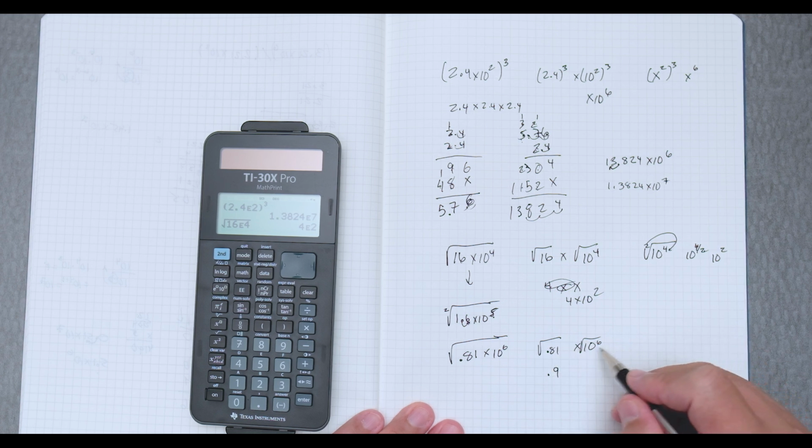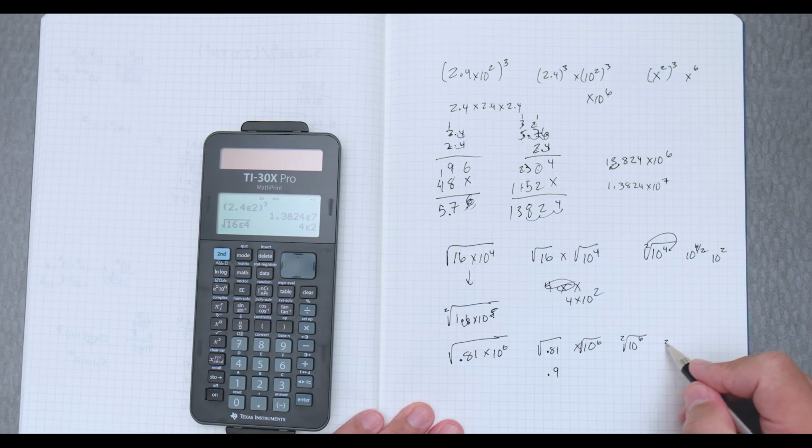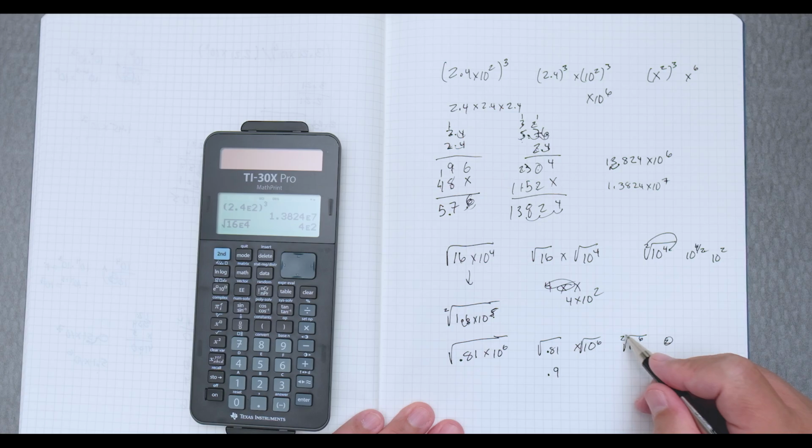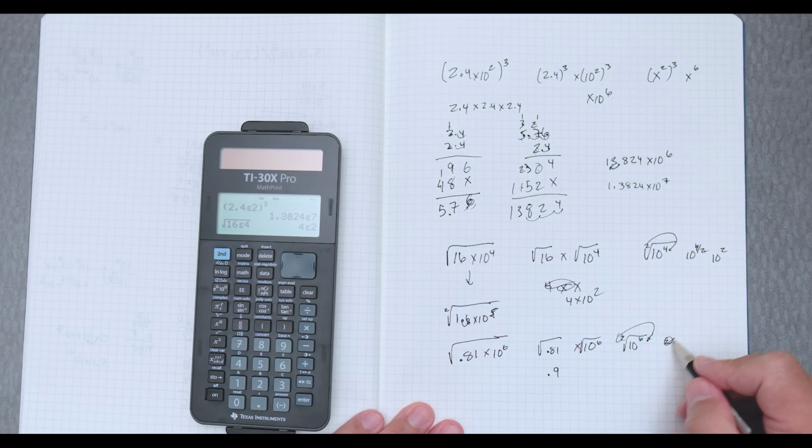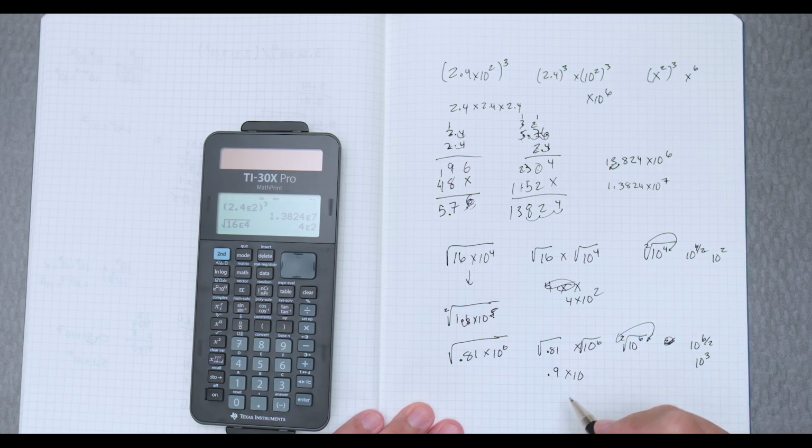And for 10 to the 6, square root, an index of 2, this 2 is going to go down here. So 10 to the 6 over 2, 10 to the third. So times 10 to the third. But this decimal is not in the right place. We need it in the ones place. So we're going to move this over. We're going to make this number bigger by moving the decimal over, and we're going to have to make that smaller.